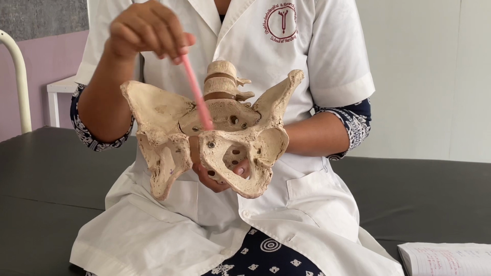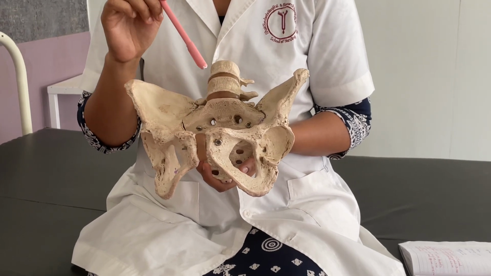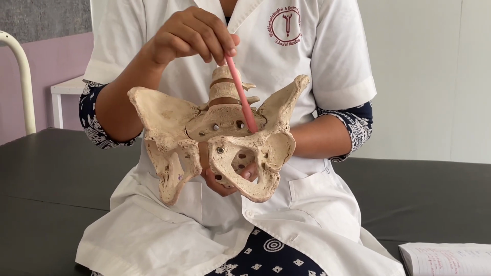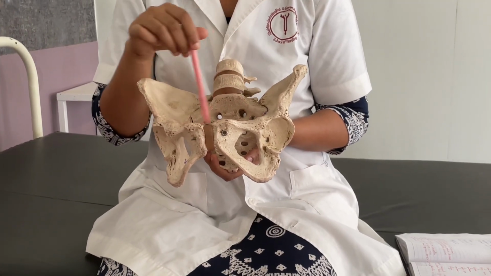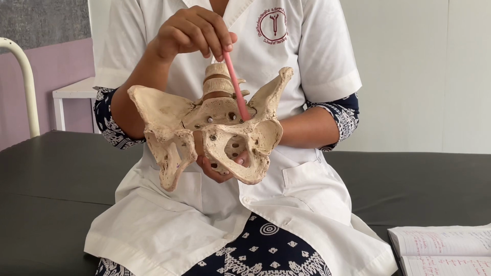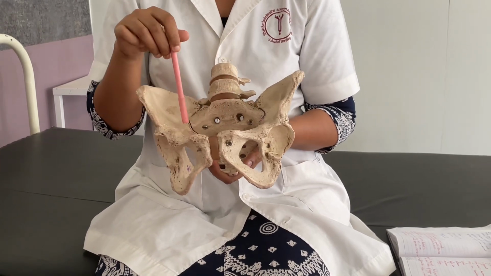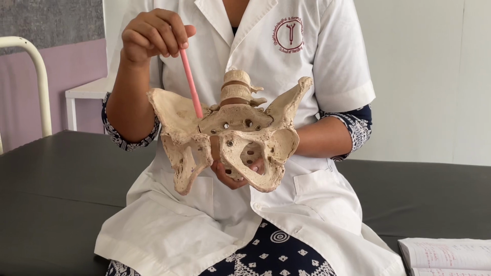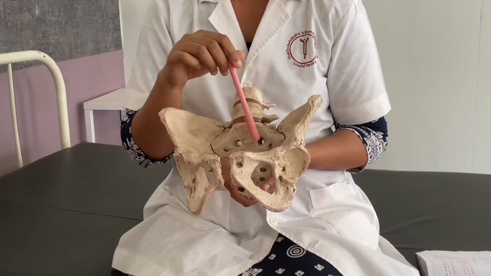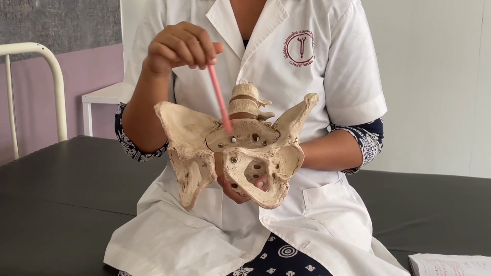Both are 12 centimeter. Then the third one is the transverse diameter. It is the farthest point between the two iliopectineal lines. It is 13 centimeter. These are the anterior posterior, oblique and transverse diameters of the pelvic brim or pelvic inlet.